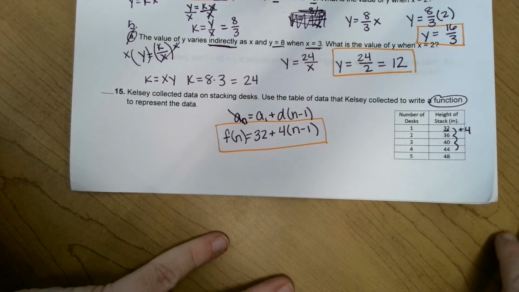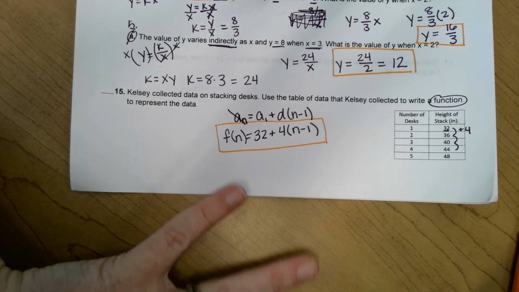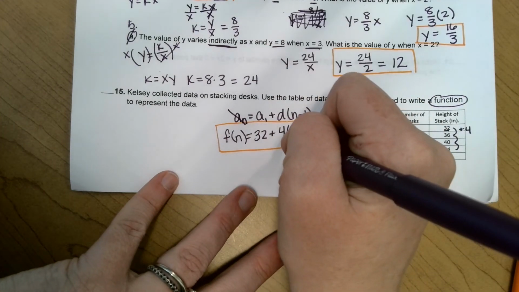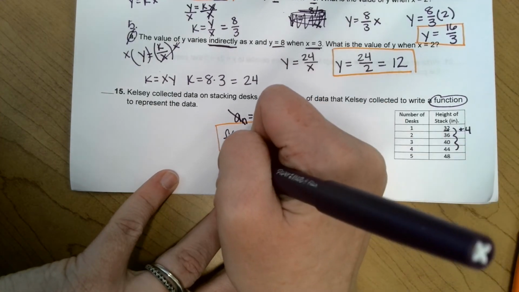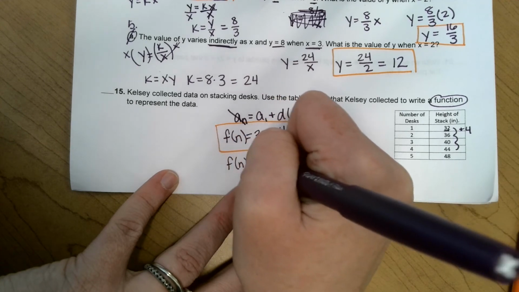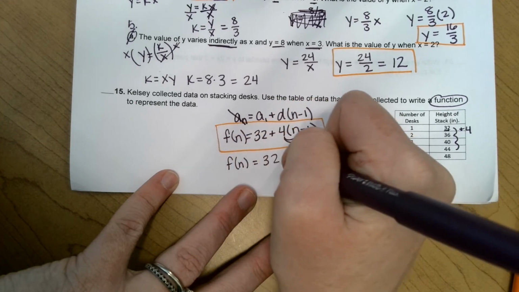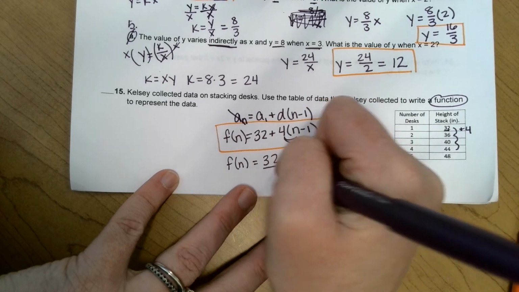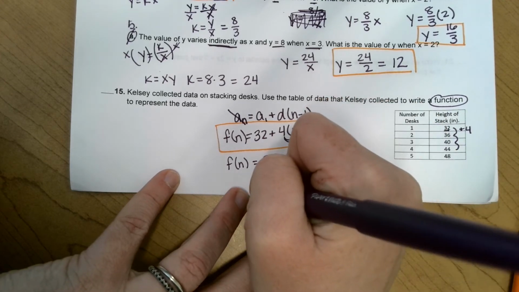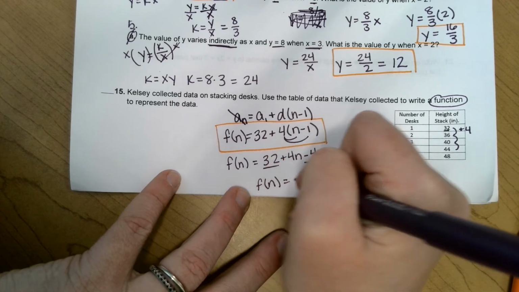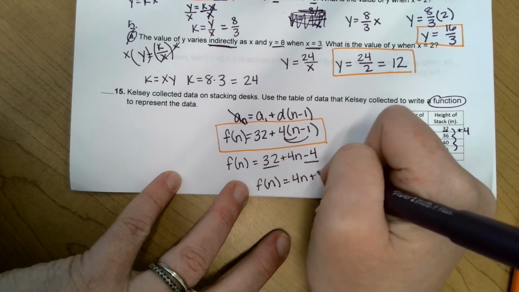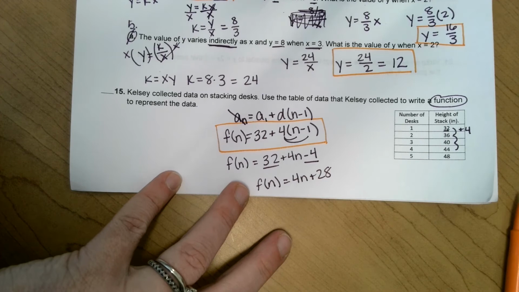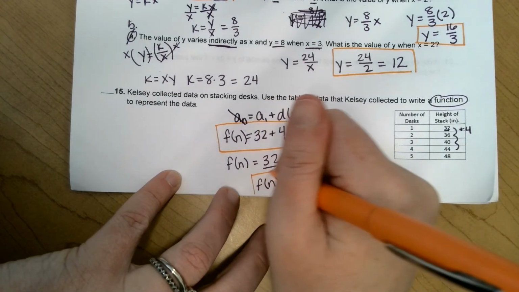If you wanted to simplify, let's just do it for fun. More math is fun. If you wanted to simplify, you could distribute this 4. And we would get 32 plus 4n minus 4. And then 32 minus 4 would be 28. So we'd have f of n equals 4n plus 28. And that looks like a linear function, and that works too.